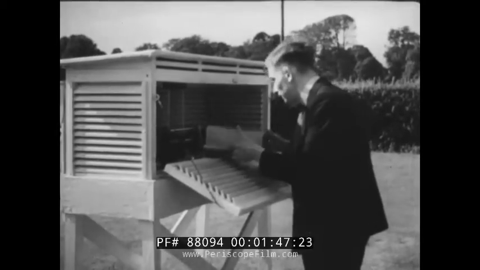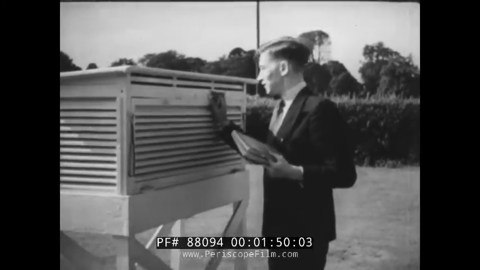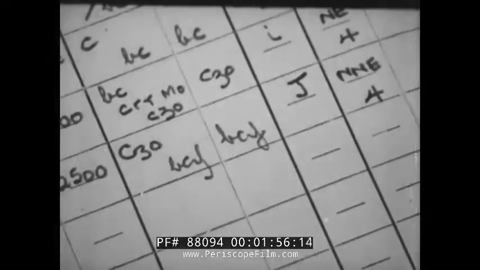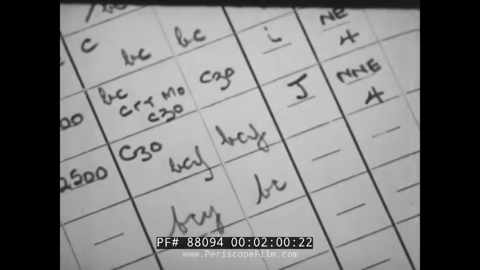Weather at the time of observation is also observed. A note is kept of weather since the previous time of observation.